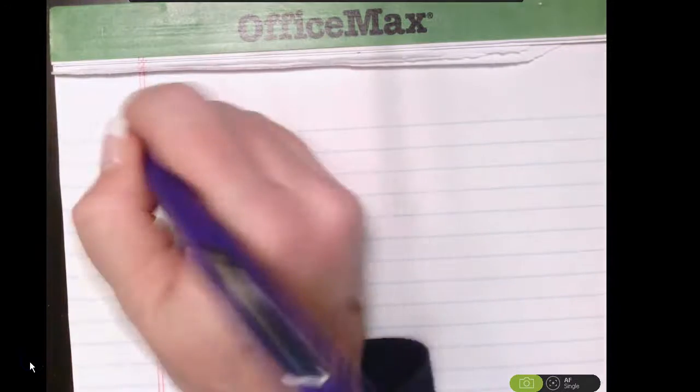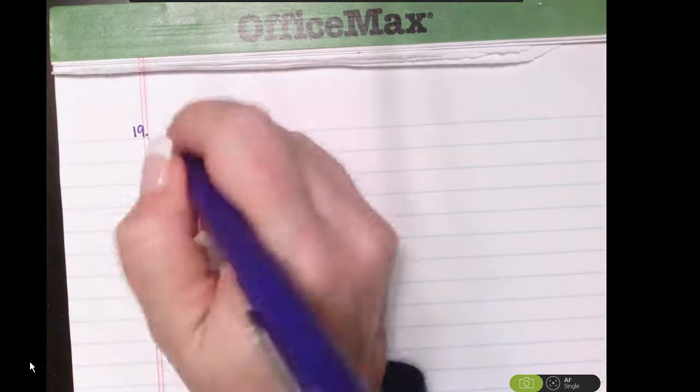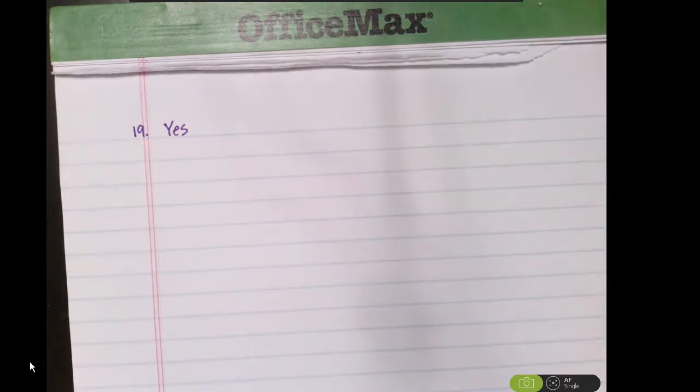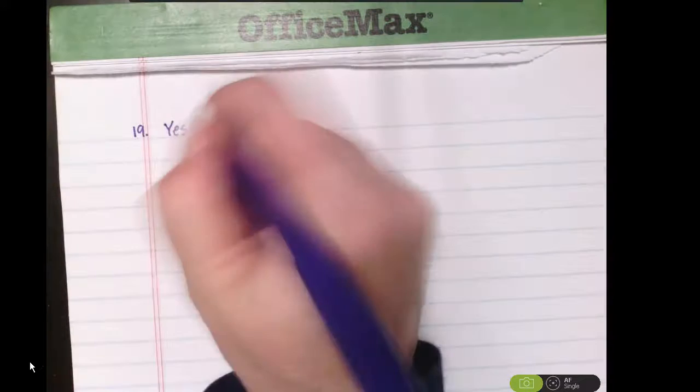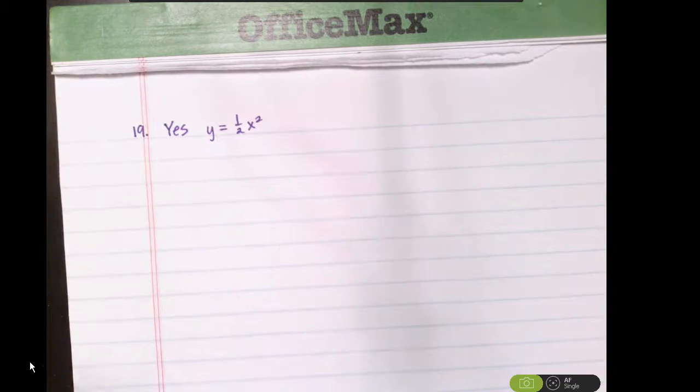Alright, number 19 is a yes or no question. You just have to look at the picture of the graph and do the vertical line test. So yes, that one very clearly is a function. How can you use a graphing utility? Well, I hope you know how to plug that into your calculator.